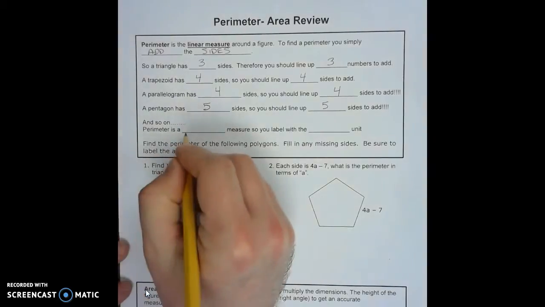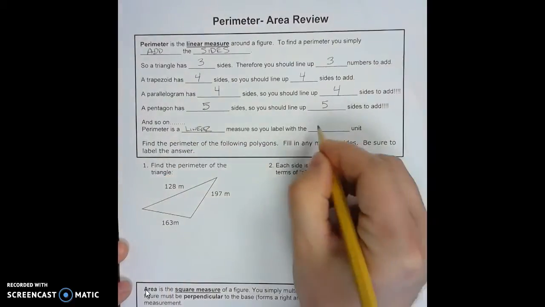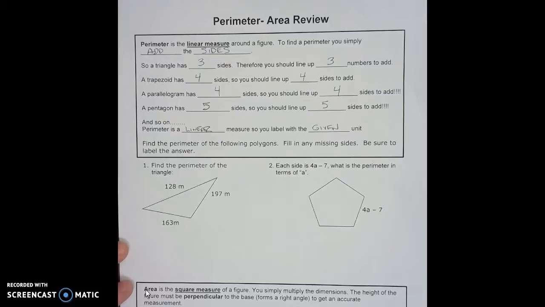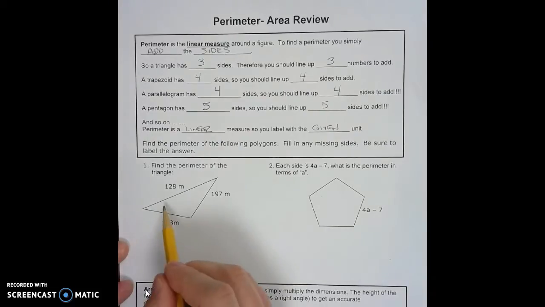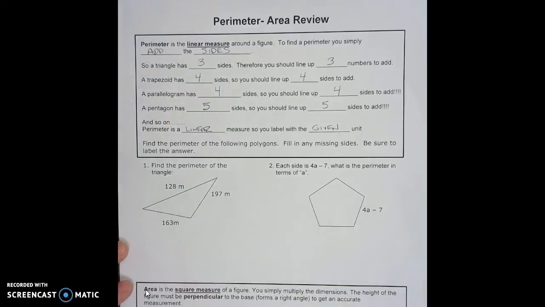Okay, the perimeter is a linear measure, and so you're going to label it with the given units. And so what we're going to do down here, we're looking at our triangle. We need to find the perimeter of this triangle, and we see these 3 values, 128 meters, 197 meters, 163 meters.